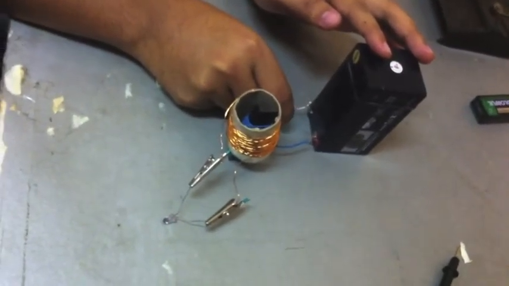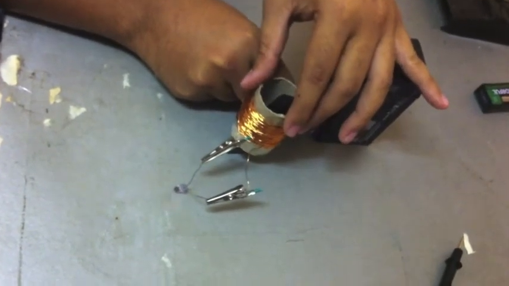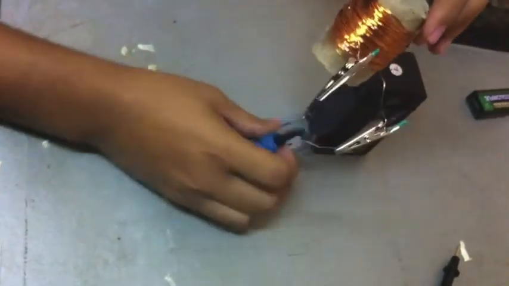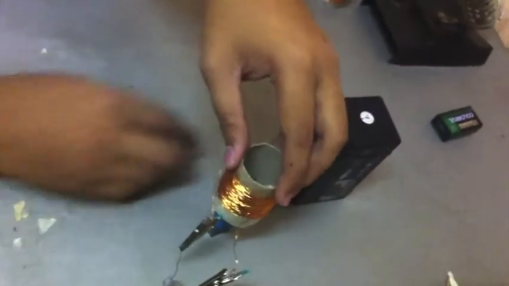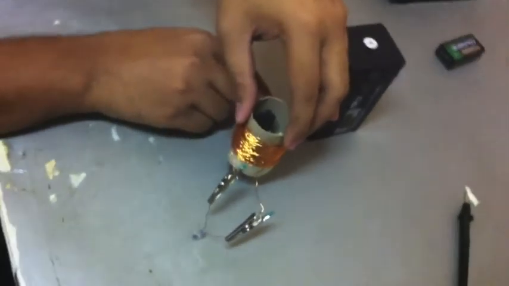See, without connecting the LED to the supply, just a magnetic field, the induced current produced will light up the LED bulb.